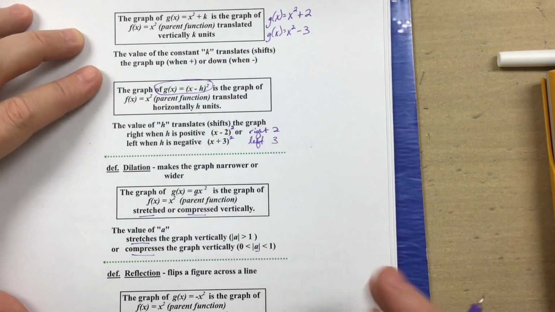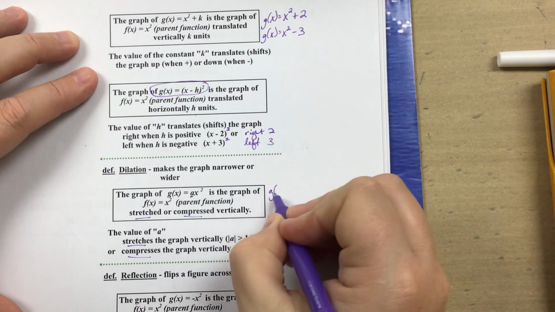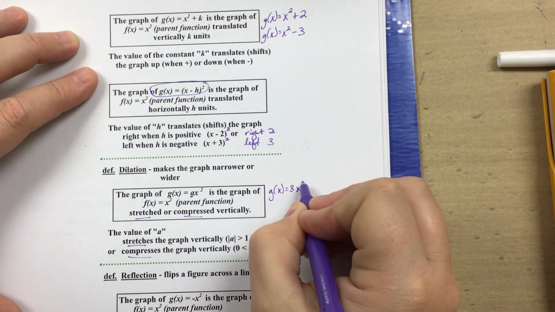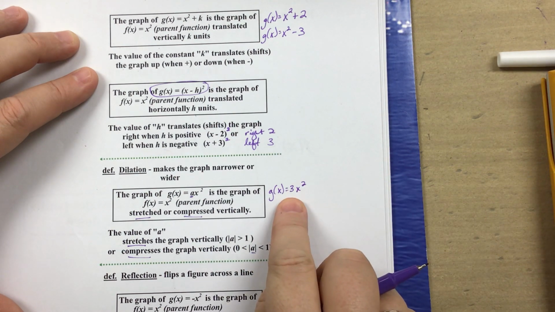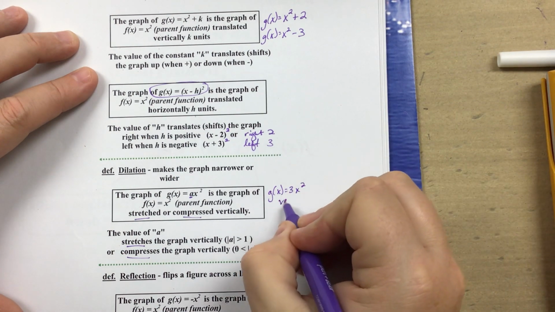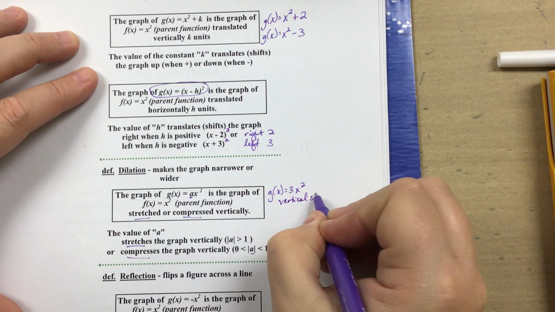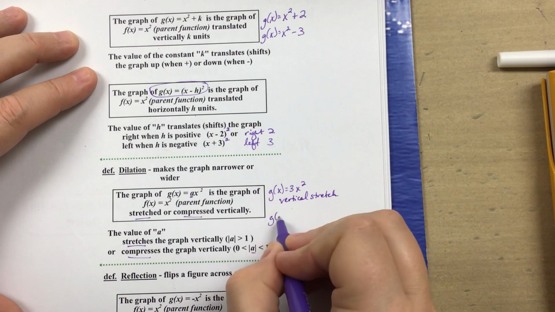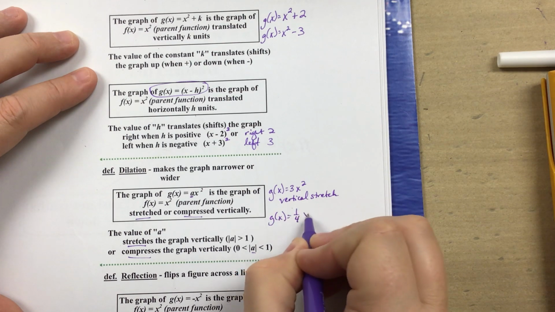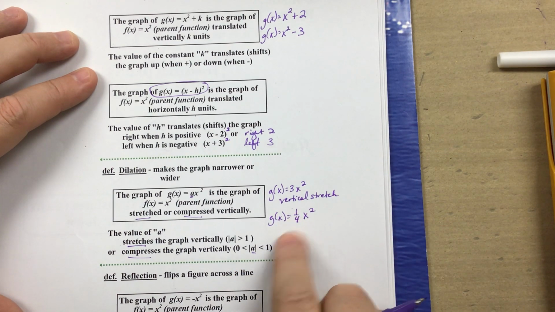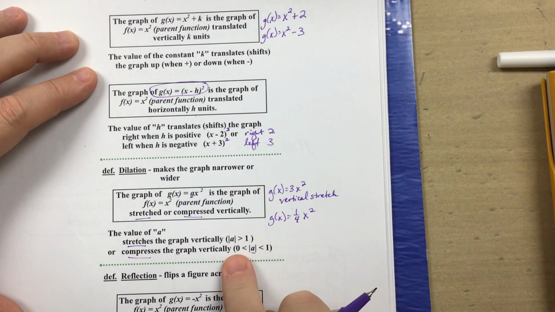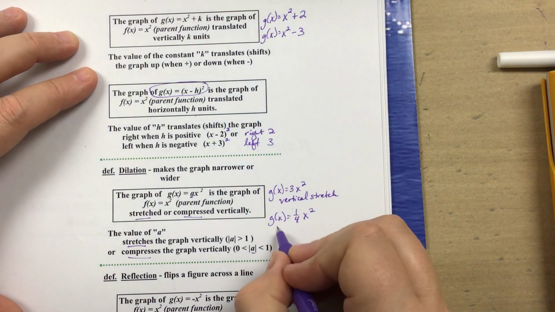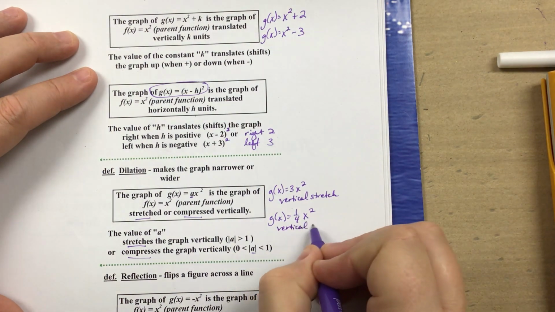Two quick examples: if g of x equals 3x squared, since 3 is greater than 1, this is going to be a vertical stretch. If g of x equals 1/4 of x squared, you see how 1/4 is less than 1 but greater than 0, so this is going to be a vertical compress.